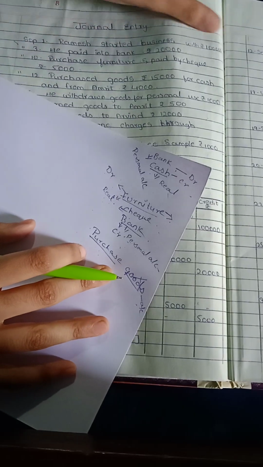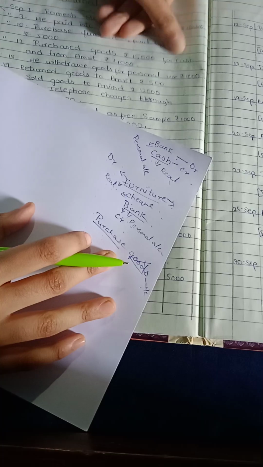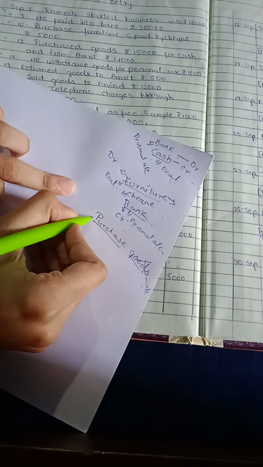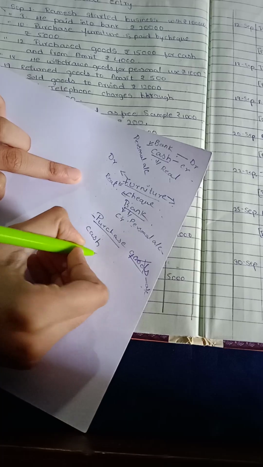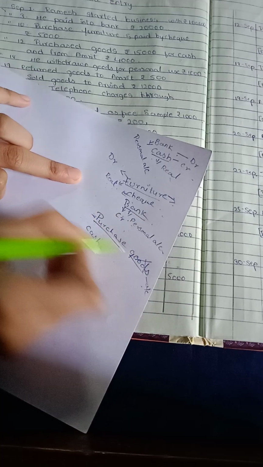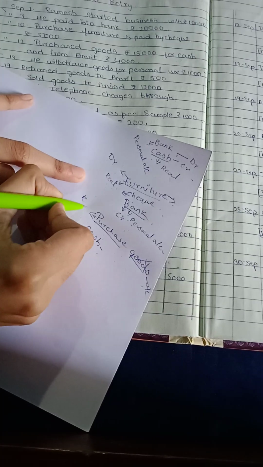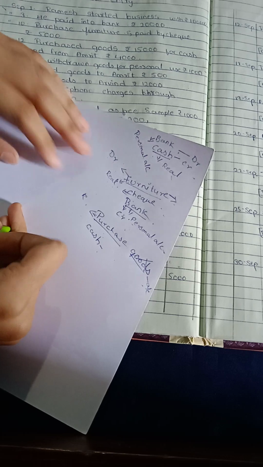So, purchased goods for rupees 15,000. First is purchase and next is cash. When we are purchasing goods, this is tangible, right? Tangible goods, real account. Debit what comes in: when we purchase something, we get that thing.